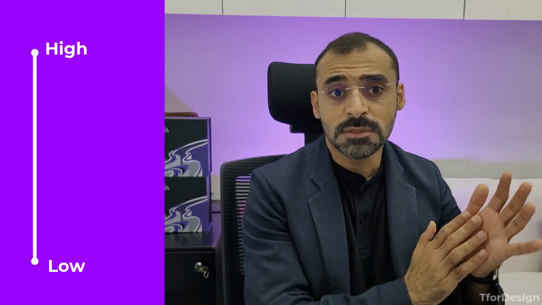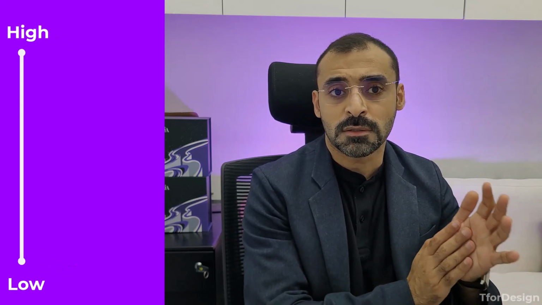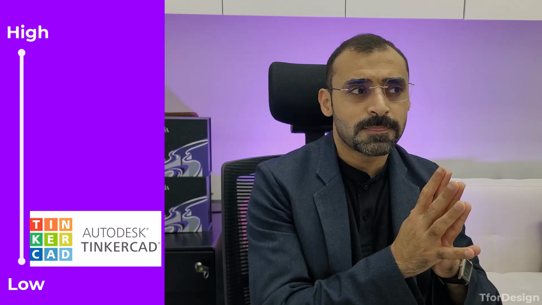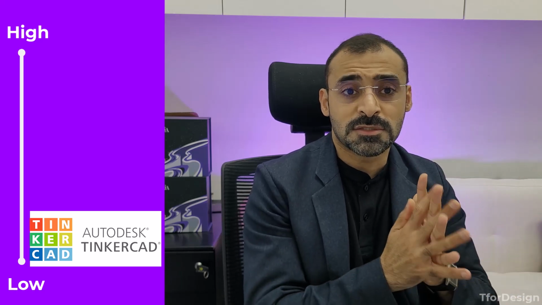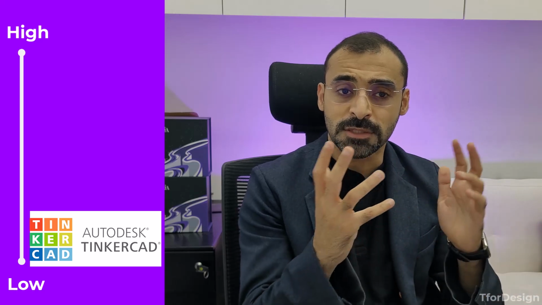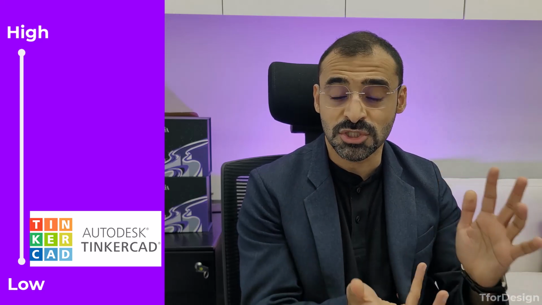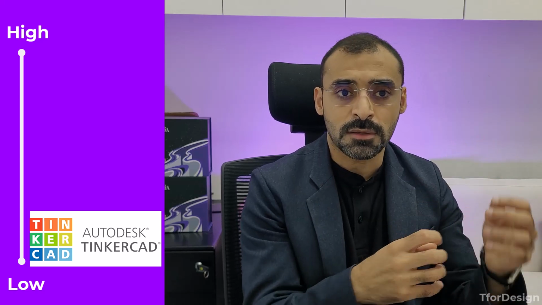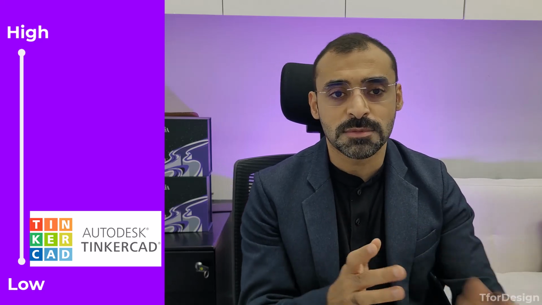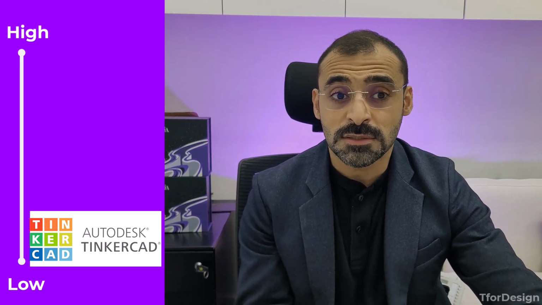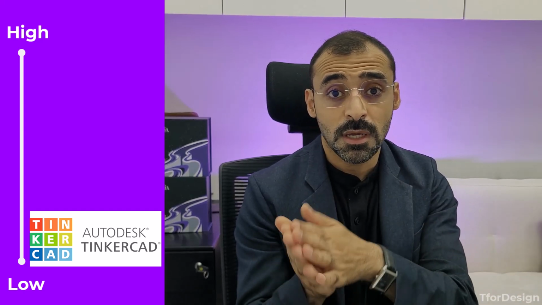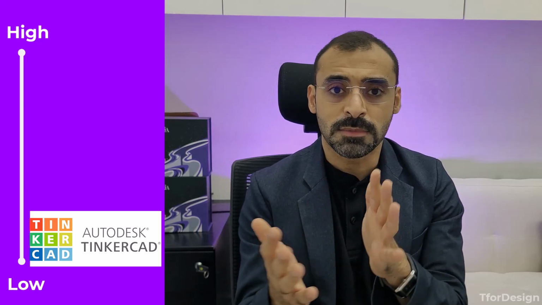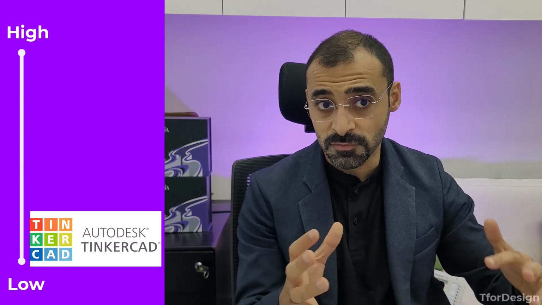So in the lower end, you get a software like Autodesk Tinkercad. That's a free software to use. It's very similar to the 3D Builder that you get in your Windows machines nowadays. Those are based on just using simple shapes that you mix together, and then you can create more complicated shapes. Tinkercad is a very common software that is being used to teach kids how to 3D model and how to think about 3D modeling. So it's very common for that type of level.